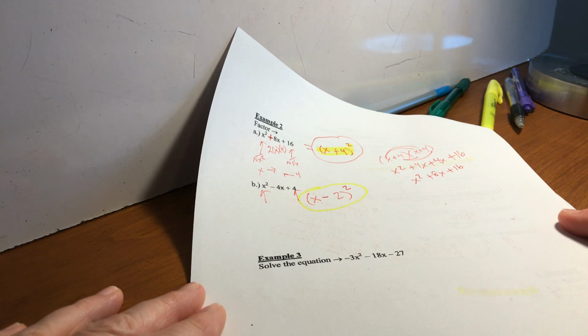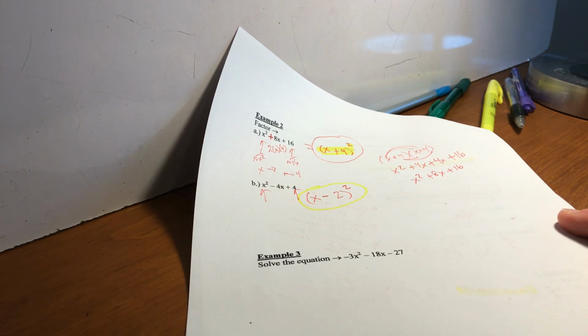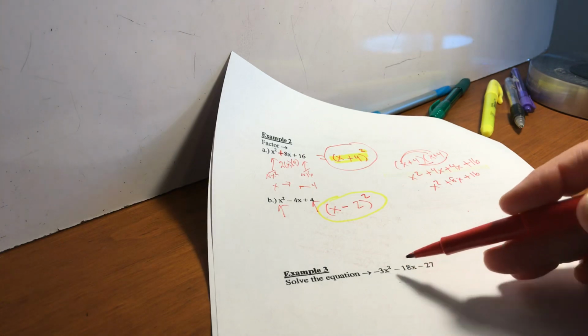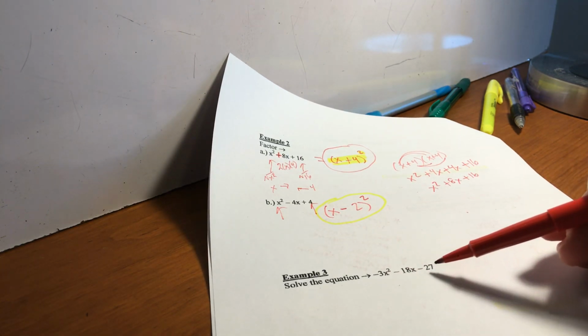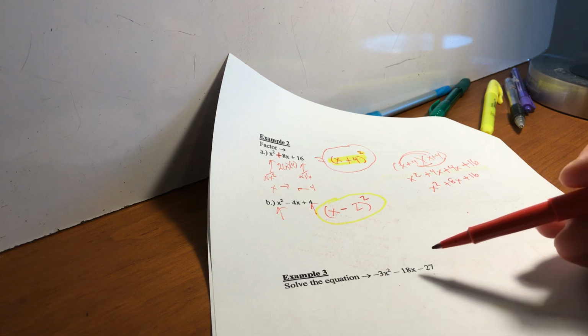Okay, example 3. You might be stumped. Take a look at that. You're like, this does not fit any patterns for 10.7. This is not either of the 2 patterns that Mrs. Stofflet talked about, because a negative 3x squared is not a perfect square. That negative 3 doesn't fit. Negative 27 is certainly not a perfect square.